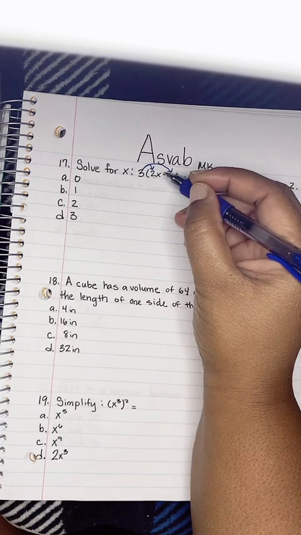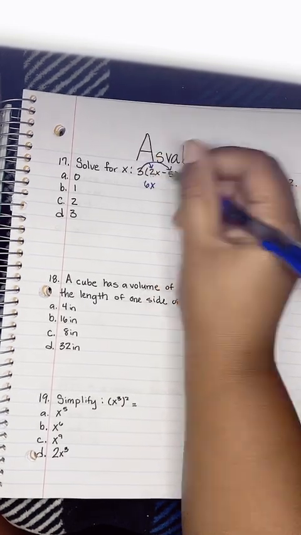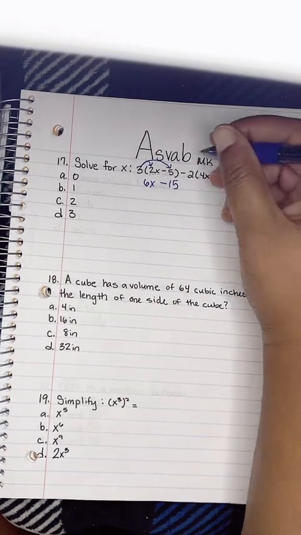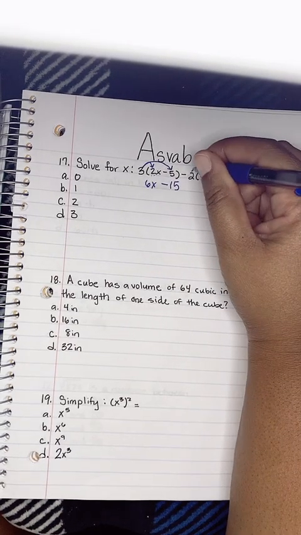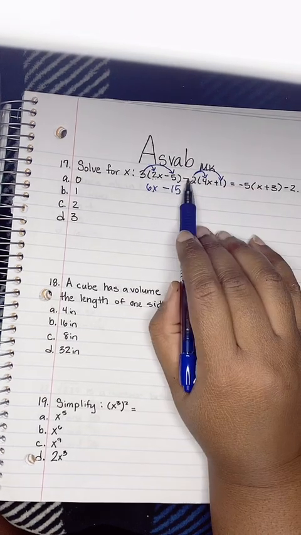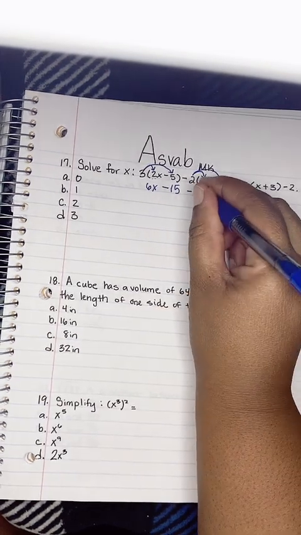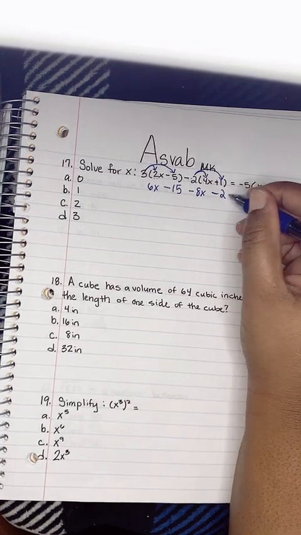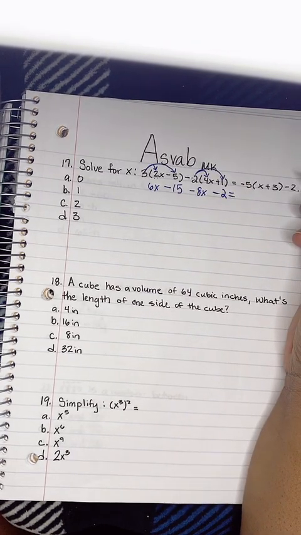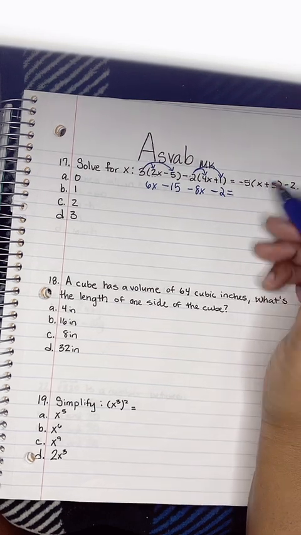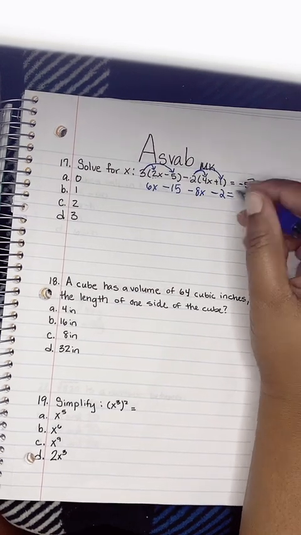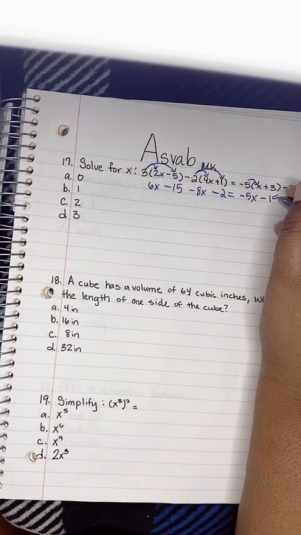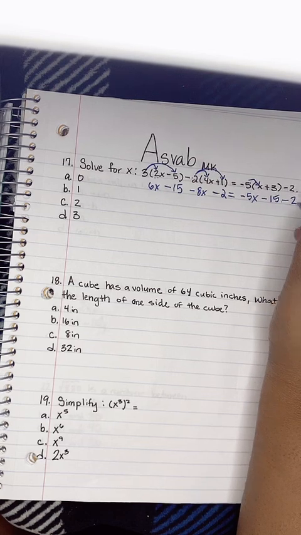So 3 times 2 is 6x. 3 times -5 is -15. Then we're going to have to distribute, which means just multiply here. -2 times 4 gets us -8x. And -2 times 1 gets us -2. Okay. We can distribute this side too. So -5 times x is -5x. And -5 times 3 gets us -15. We're going to drop down that -2.